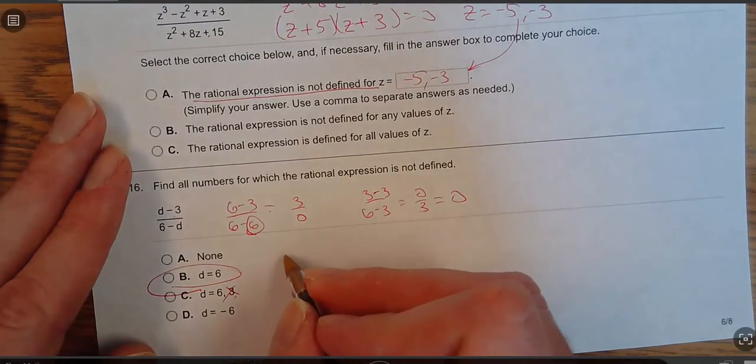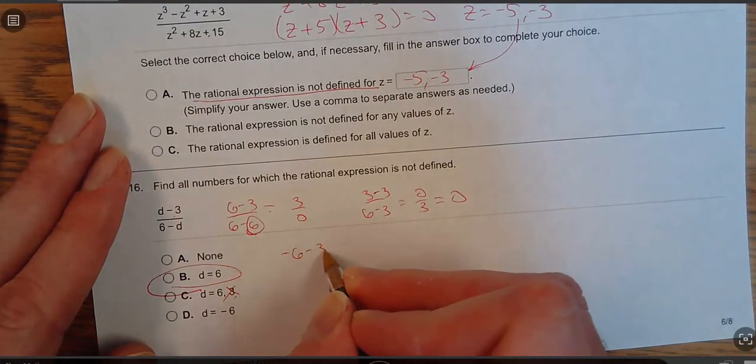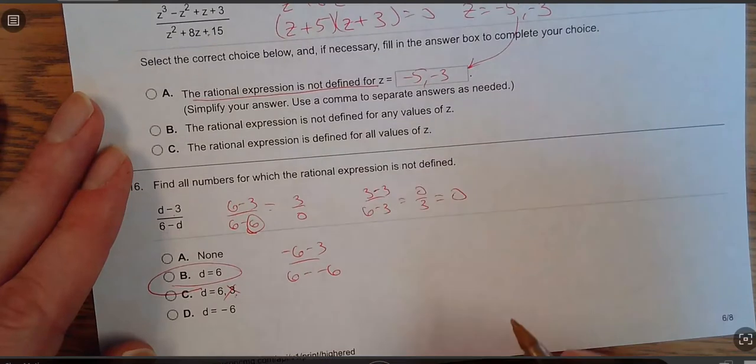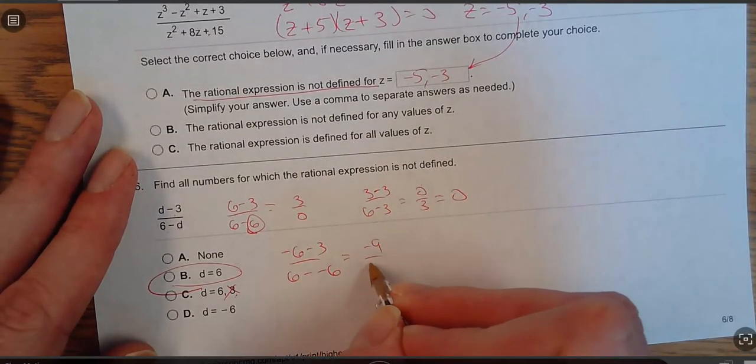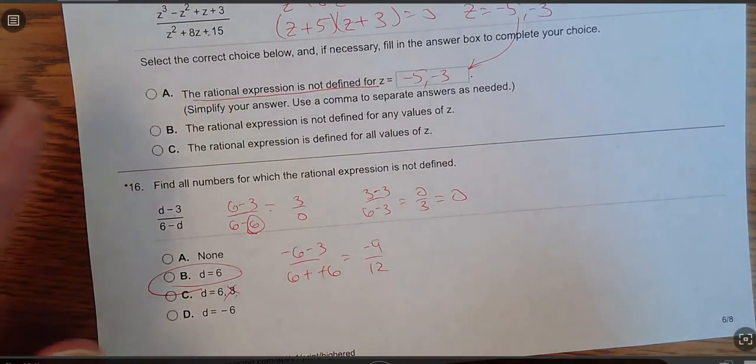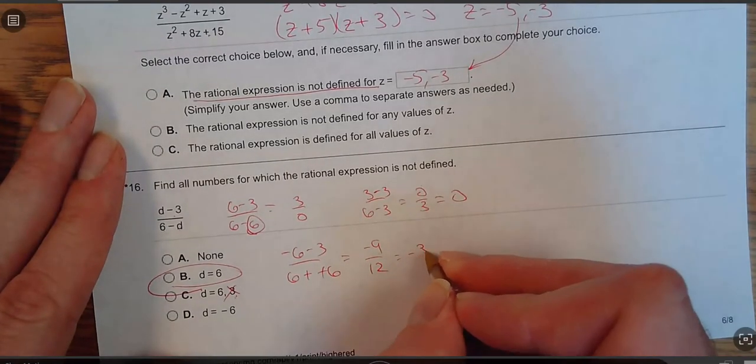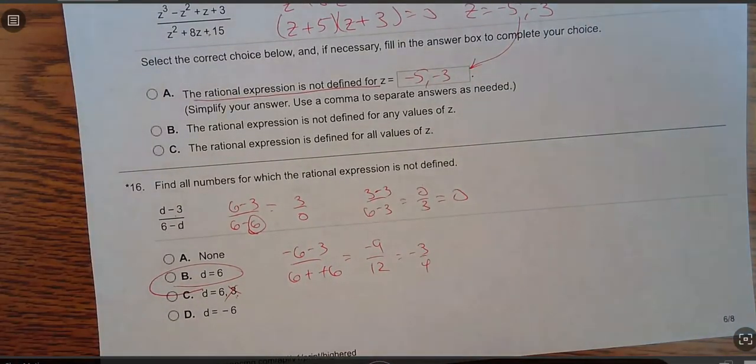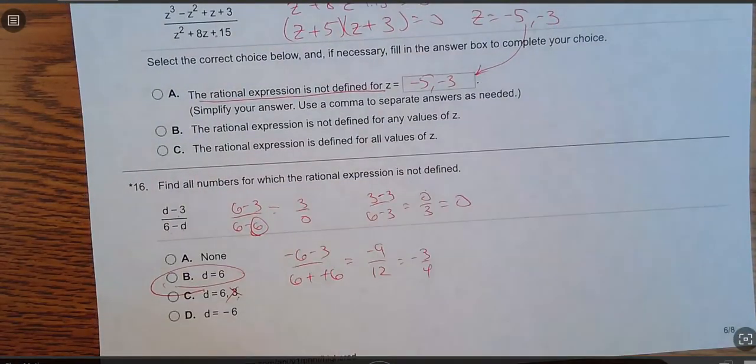If I plugged in a negative 6, so negative 6 minus 3 over 6 minus negative 6, this would be negative 9 over 12, which is defined. That's negative 3/4. That's not 0. It's not undefined. So this is the only one. B is the only one that does it.